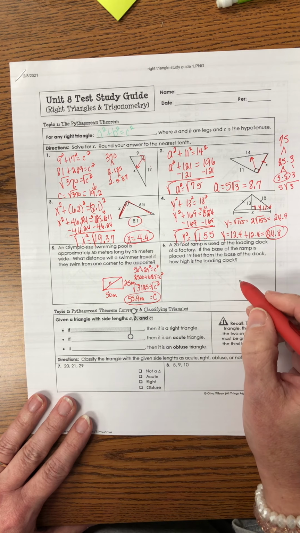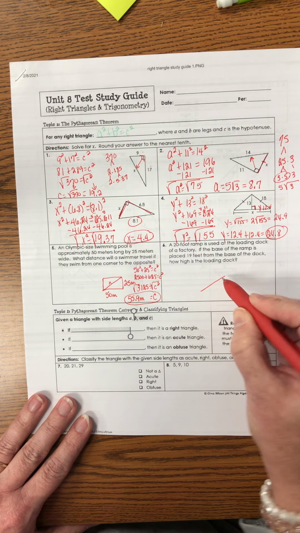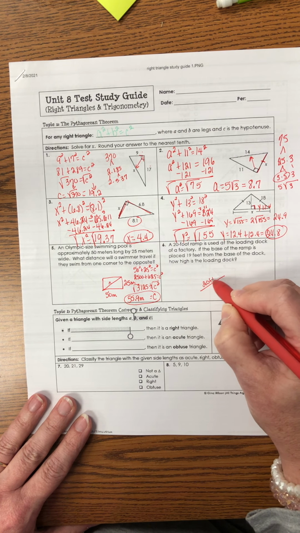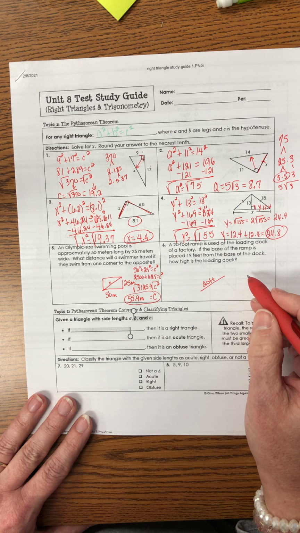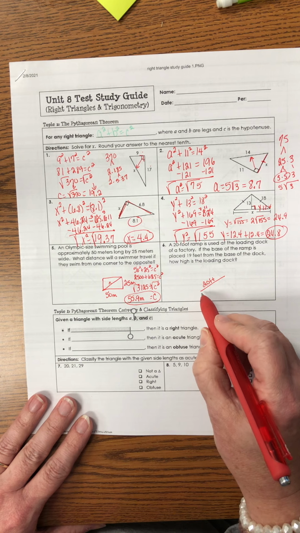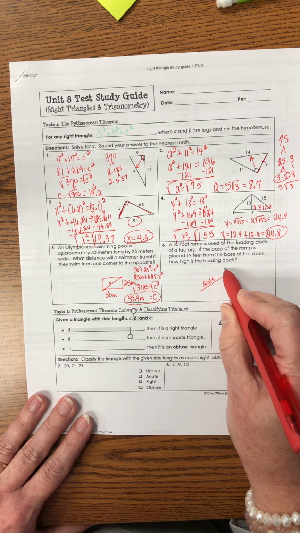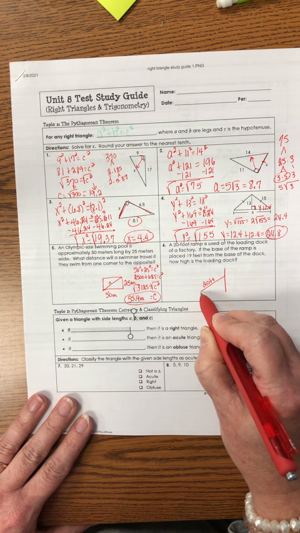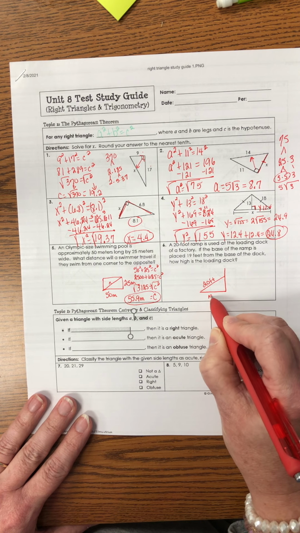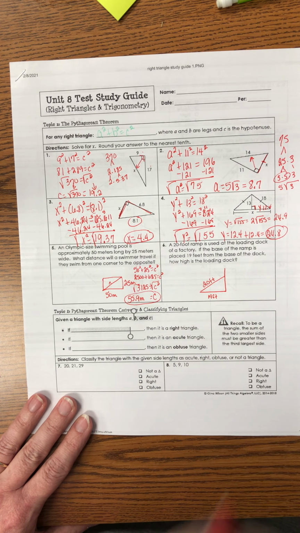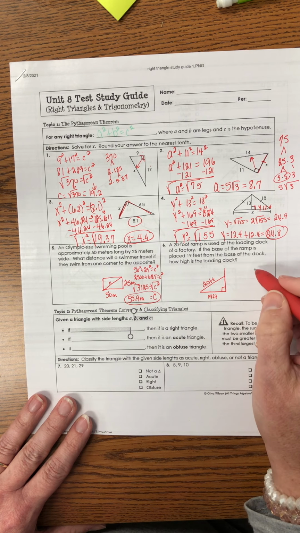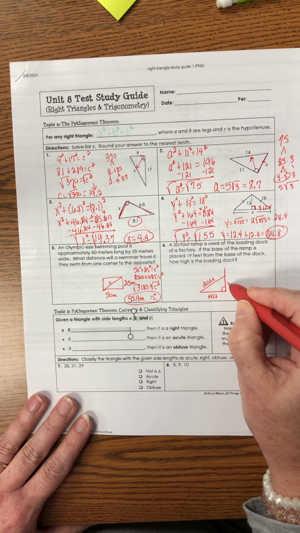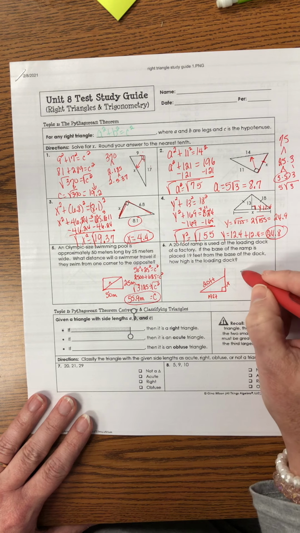Okay, so we have a 20-foot ramp is used at the loading dock of a factory. The base of the ramp is placed 19 feet from the base of the dock. So we'll let this be our dock. So 19 feet from the base of the dock. That will create our right angle. We want to know how high is the loading dock. That's going to be our vertical.